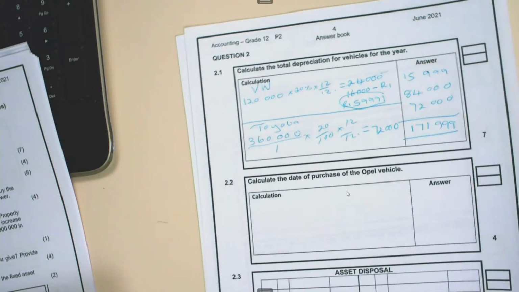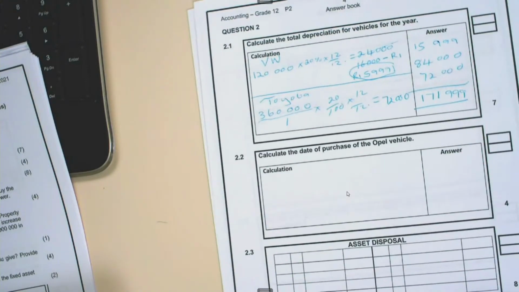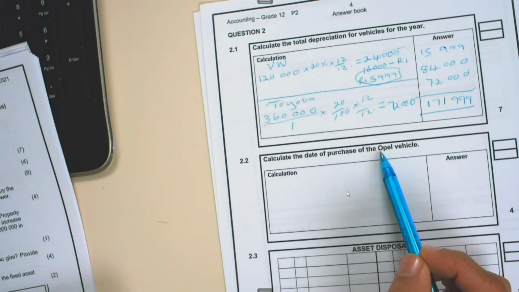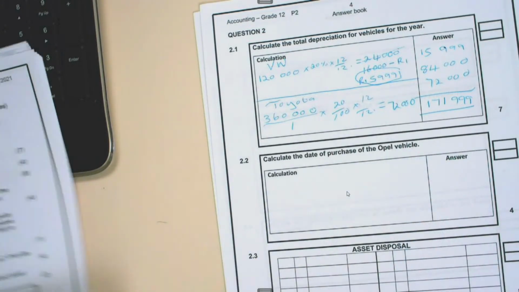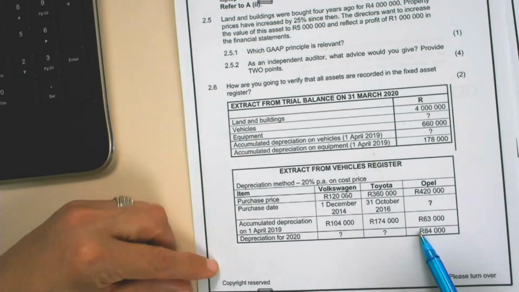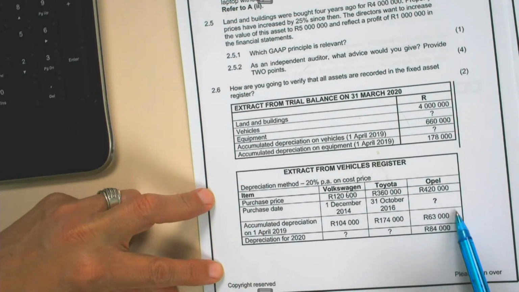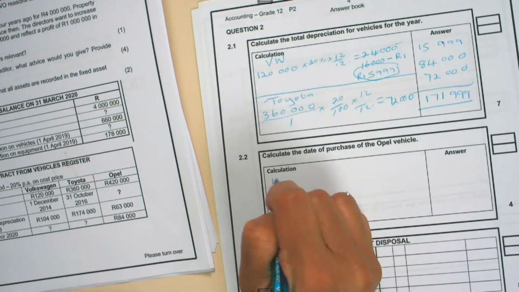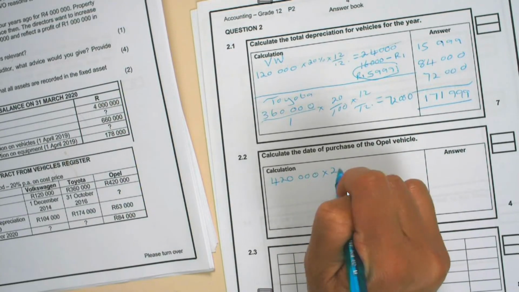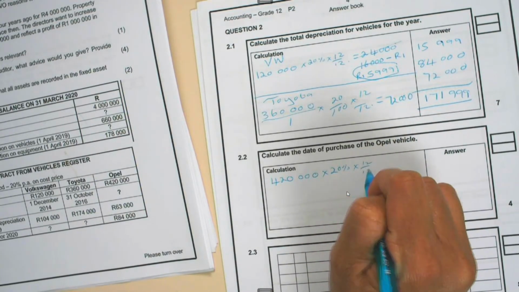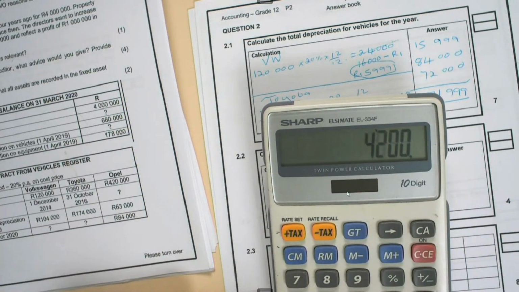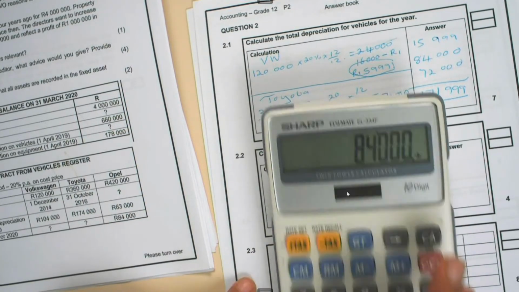We will look, we'll do 2.2, 2.3, and then we will look at our marking guide again. Calculate the purchase date of the Opel vehicle. Now, what do we have on the Opel vehicle? We have accumulated depreciation on the 1st of April 2019, 63,000. We have for 2020, 84,000, right? And we have the cost price of 420. So 420 times your 20% times 12 over 12 gives you 84.